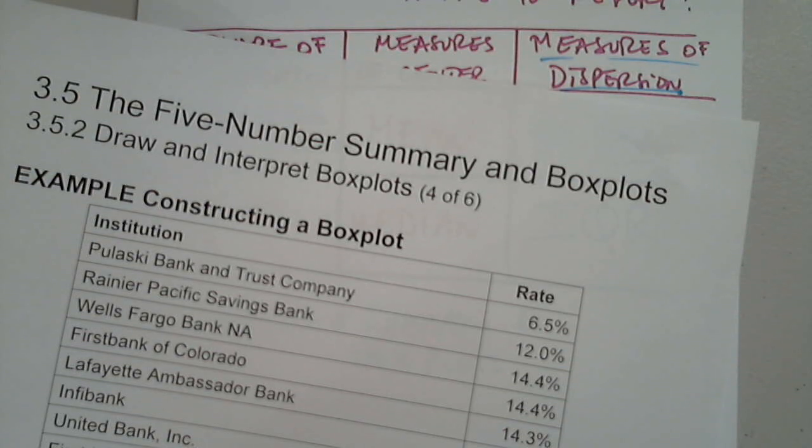So, can I read the rates to you or not yet? Yes. 6.5, 12, 14.4, 14.4, 14.3, 13, 13.3, 13.9, 9.9, and 14.5.